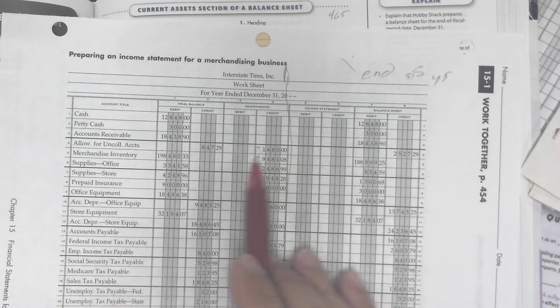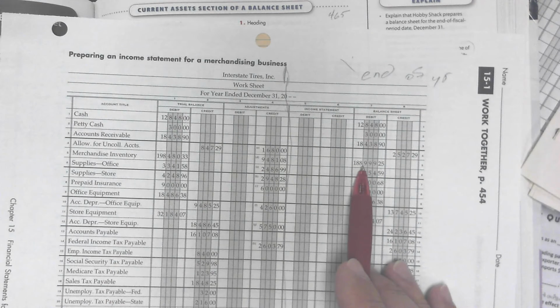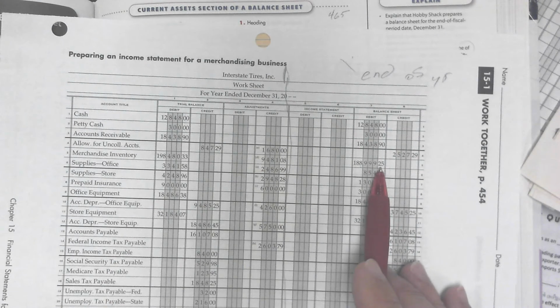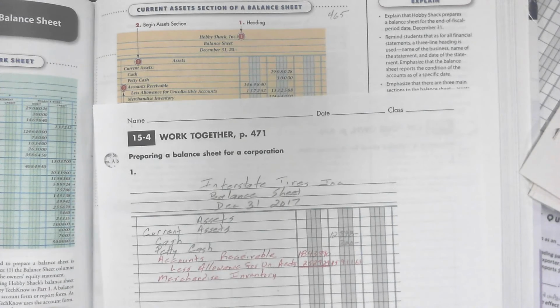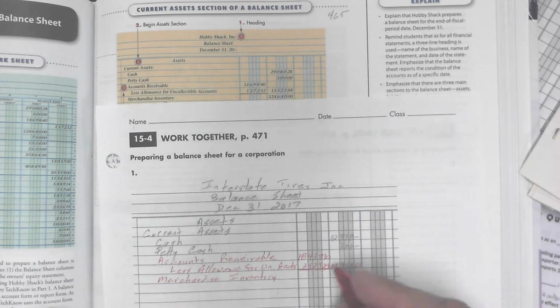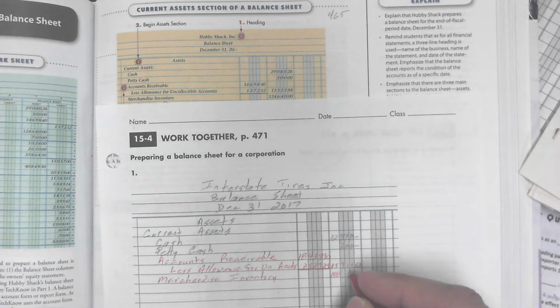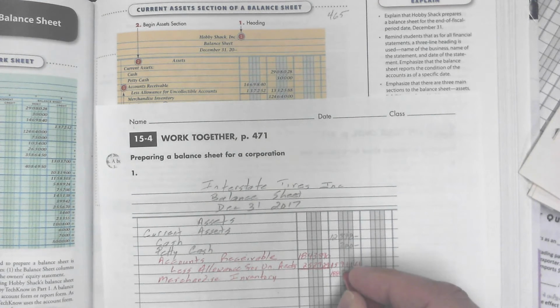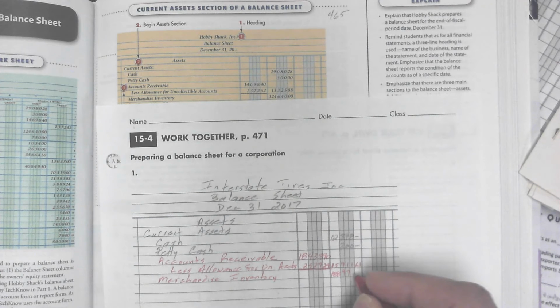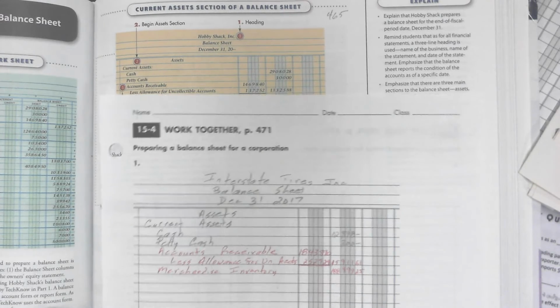Next line down, merchandise inventory, $188,999.25. So it's going to go in the middle column. Make sure you're writing so you can read what you're writing later. $188,999.25.